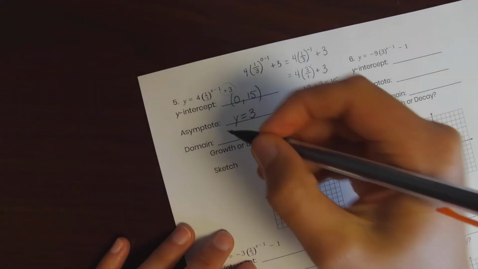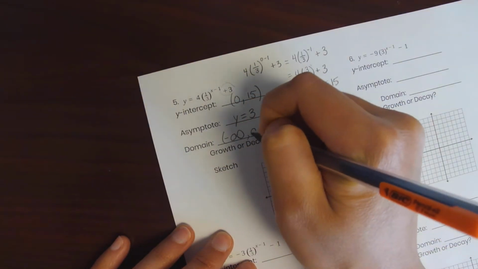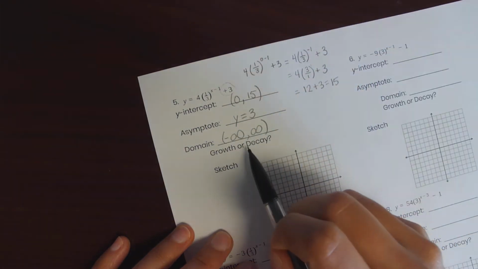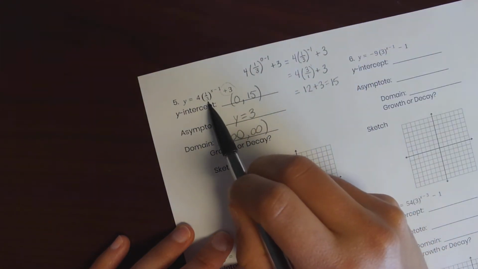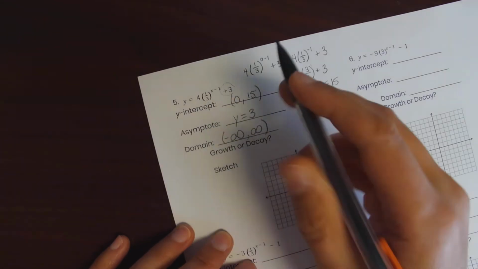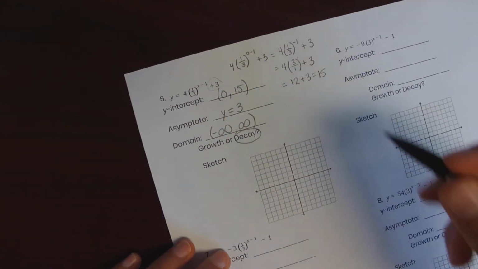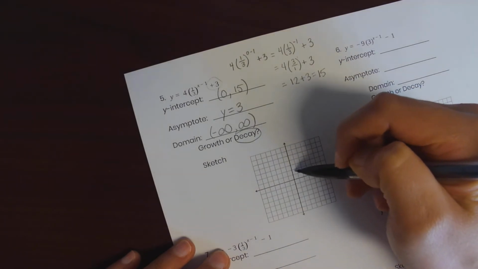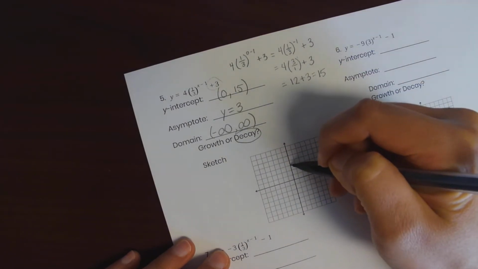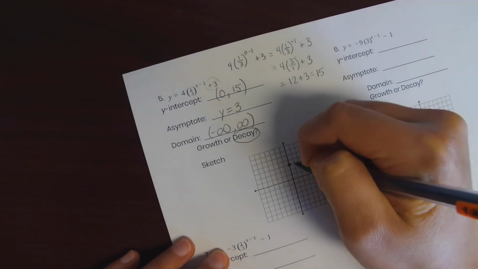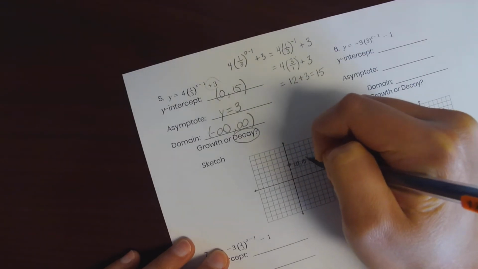And then the domain, again, is negative infinity, positive infinity. Is it growth or decay? So looking at my base, it's 1/3, which is between 0 and 1, so it's definitely decay. Okay, so the y-intercept 0, 15. I'm going to count these off by 5, so 5, 10, 15. I'll have a point here and call this 0, 15.